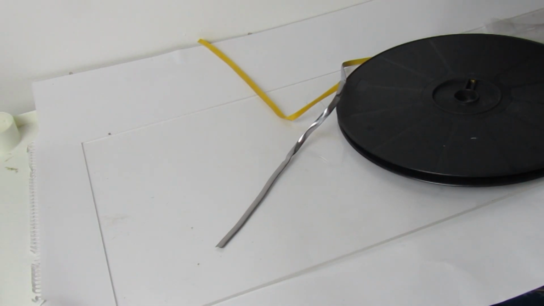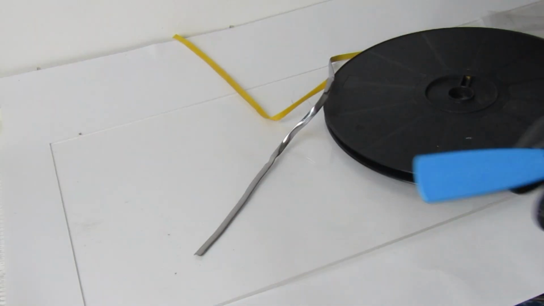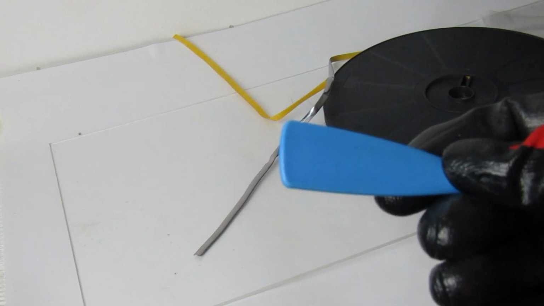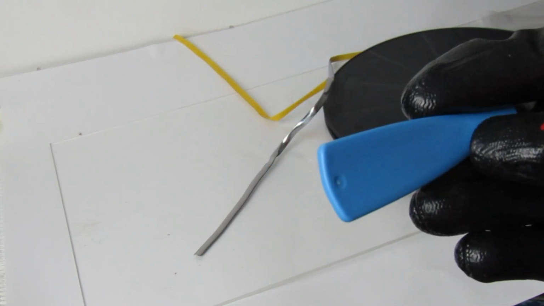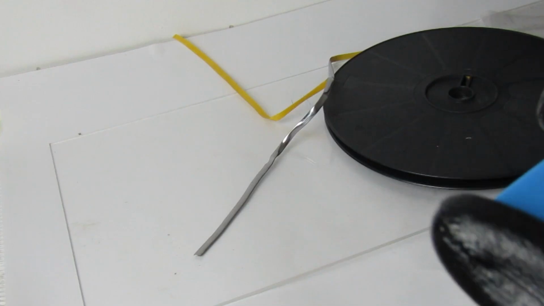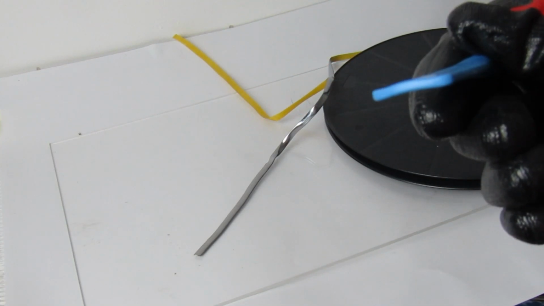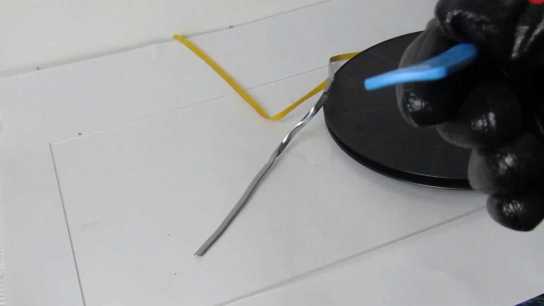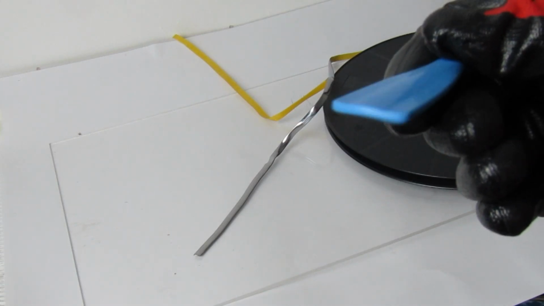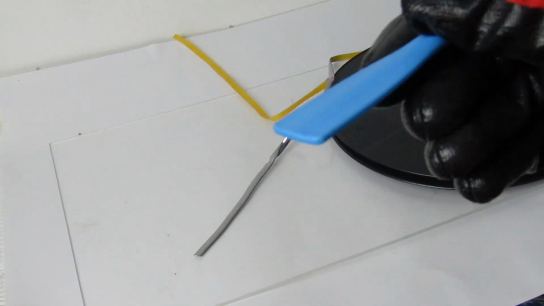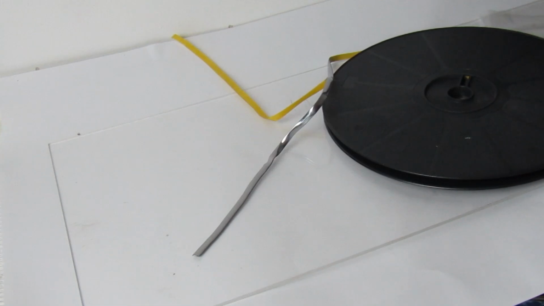The other piece of equipment I needed was this little spodger here, which is to help me seal the lead down on the Perspex. And this is just a handle from a plastic cutlery set. It was just the right shape and size to help me do the job, and the advantage with it was that I could just easily get the lead and move it into place.